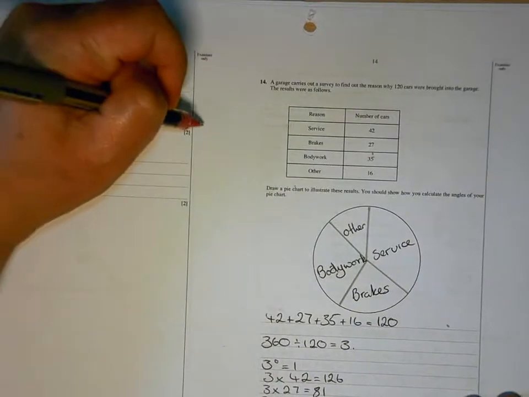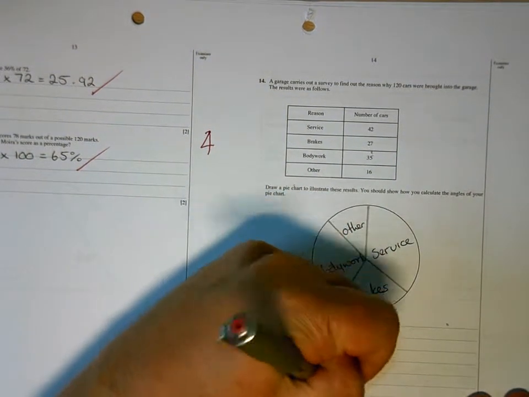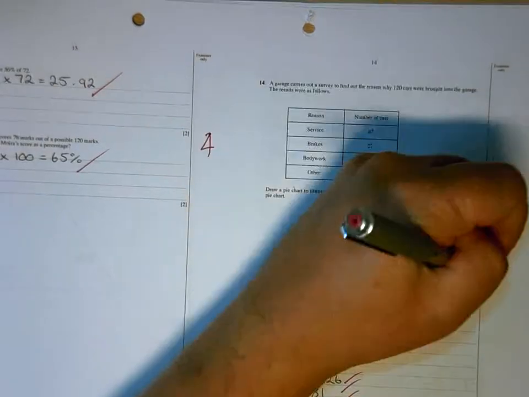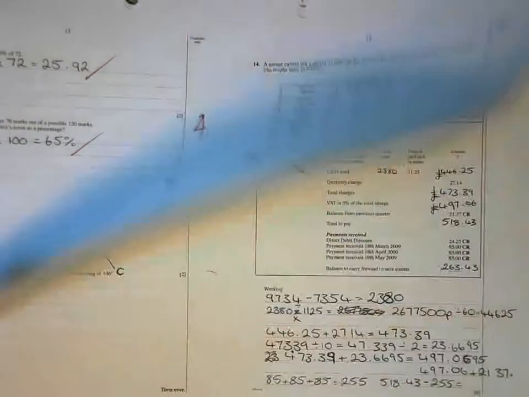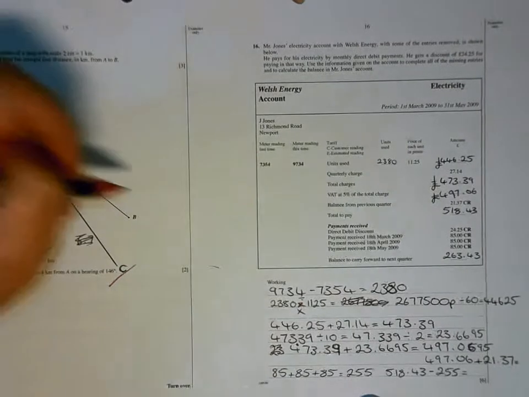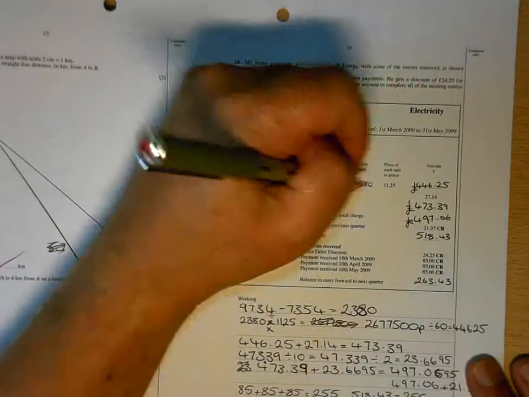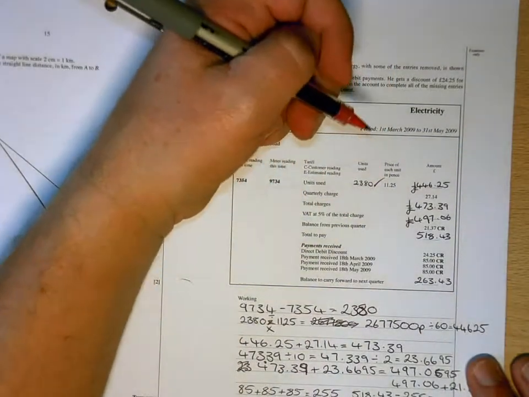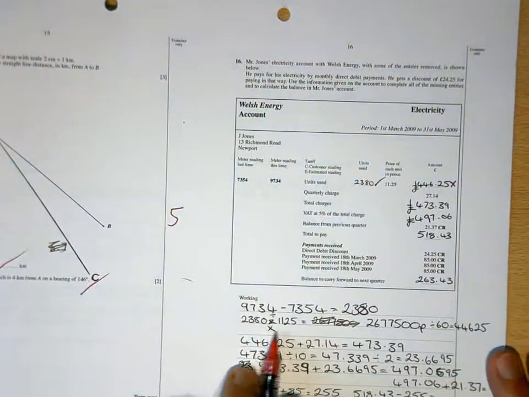2592 is correct, so is 65%. 3 degrees, excellent, very good, 4 marks, 8 for the page. That is correct, as is that, so that's really good, 5 marks. Okay, let's see how you've got on with this. That is correct, but that isn't, so let's just see what you've done there.